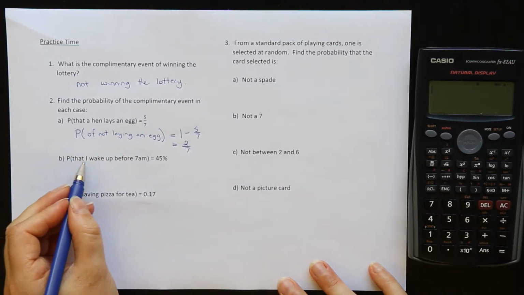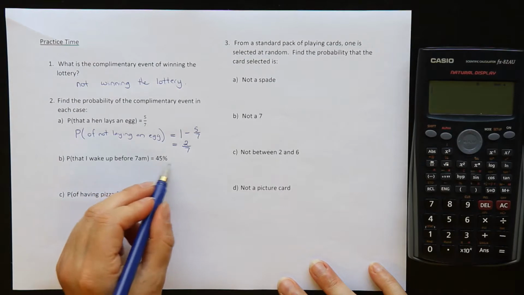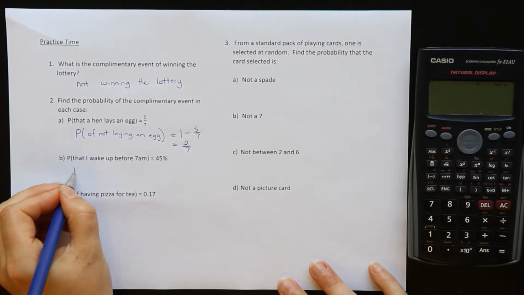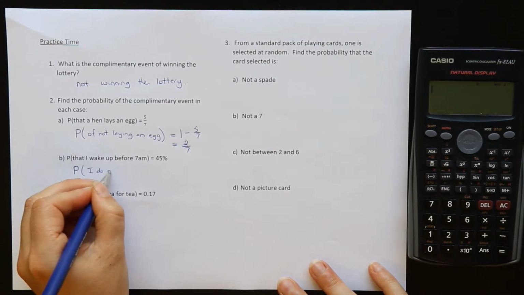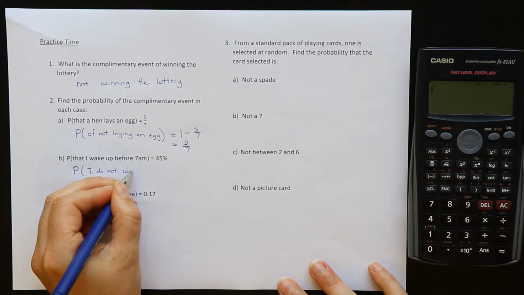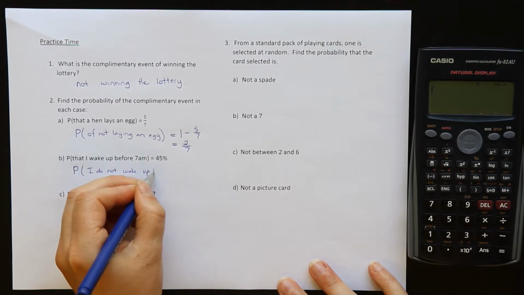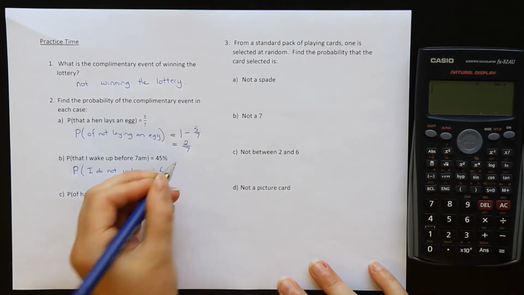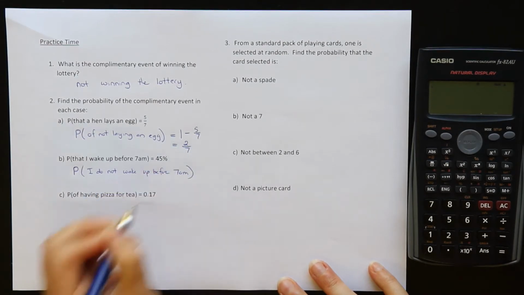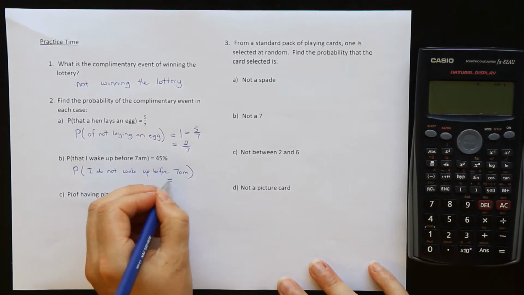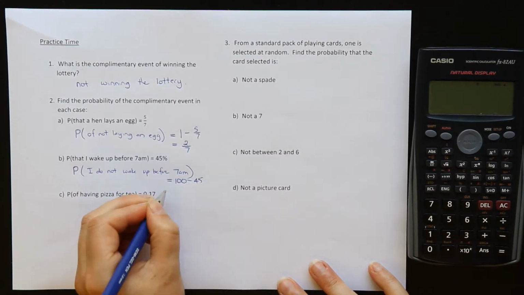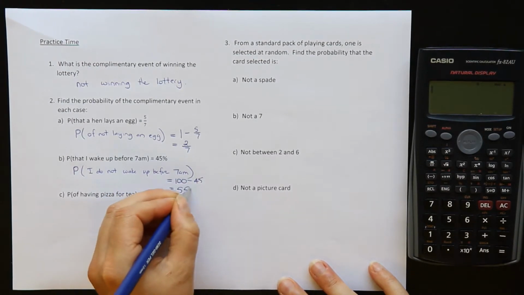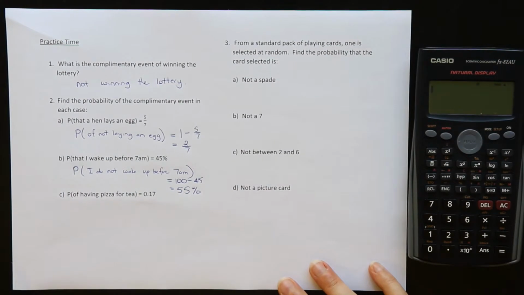The probability that I woke up after 7 a.m. is 45%. So the probability I do not wake up after 7 a.m. is going to be, and that's a percentage, so it's going to be 100 minus 45, which is 55%.